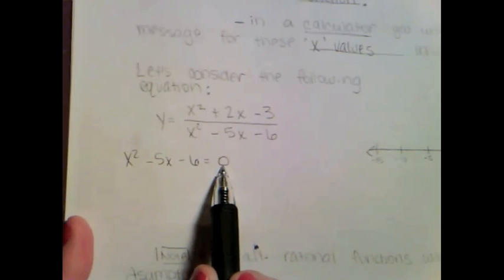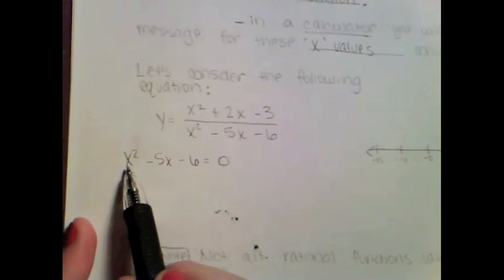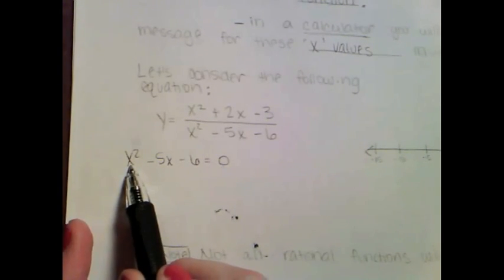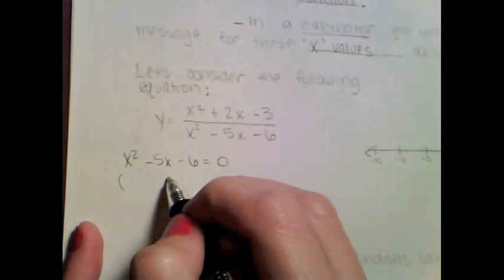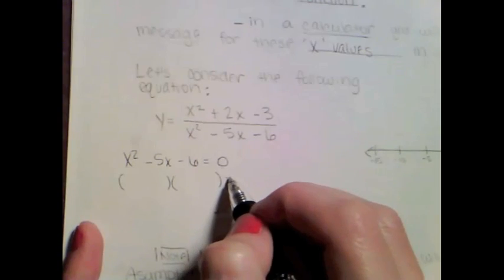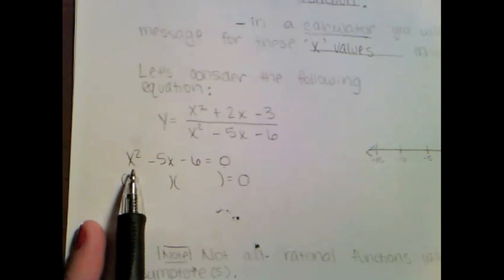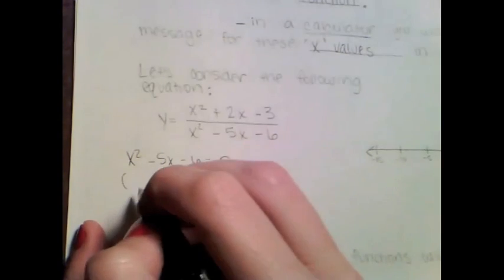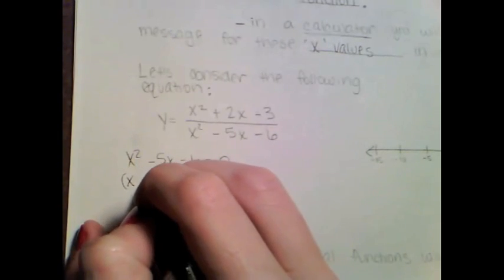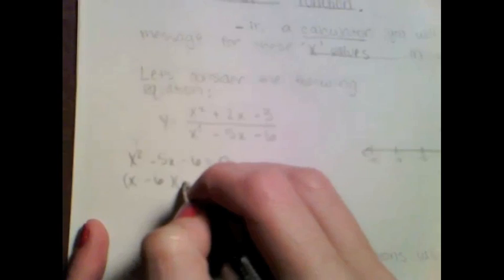Now this is a quadratic, so hopefully you remember that to solve this we would need to factor this trinomial into two binomials, and this factors into 2x minus 6 and x plus 1.